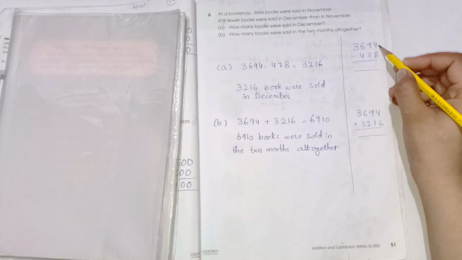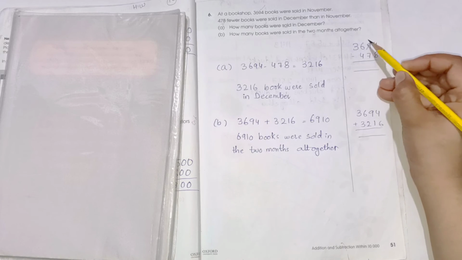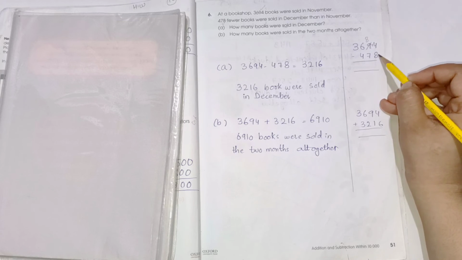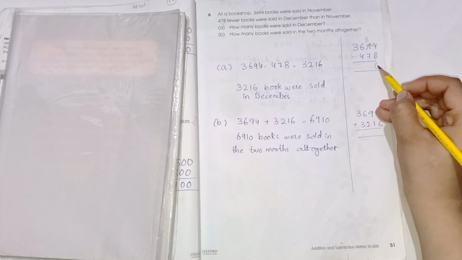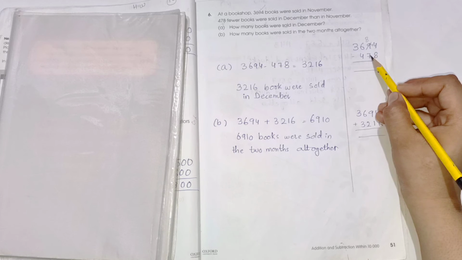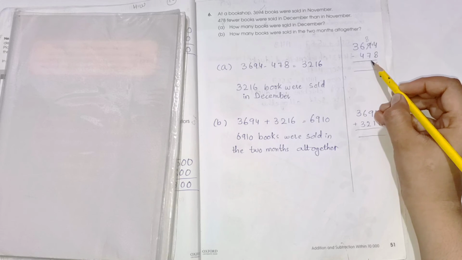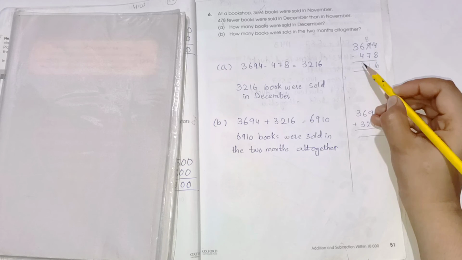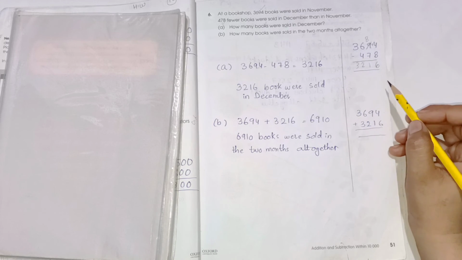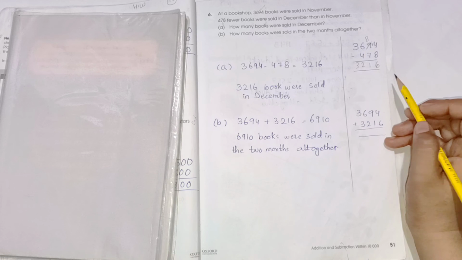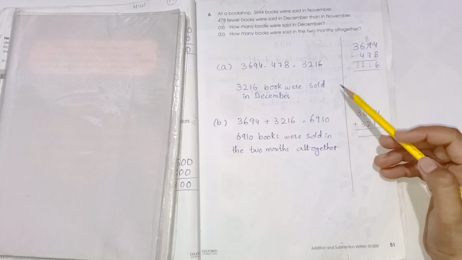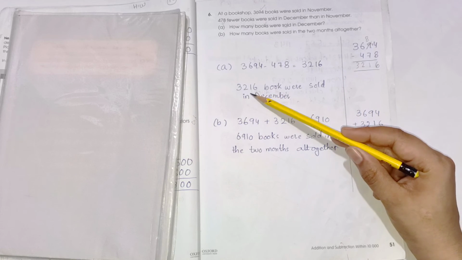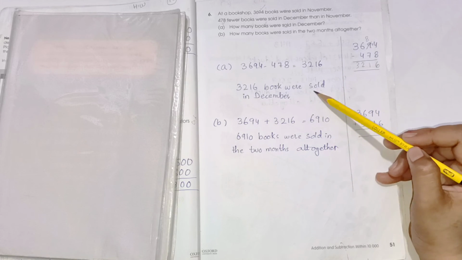You cannot subtract 8 from 4, so we are going to take the borrow from the neighbor. 9 becomes 8 and 4 becomes 14. Now 14 subtract 8 is 6. 9 minus 7 is 1. 6 minus 4 is 2 and 3 stays as it is. So here you can see 3216. It means that 3216 books were sold in December.